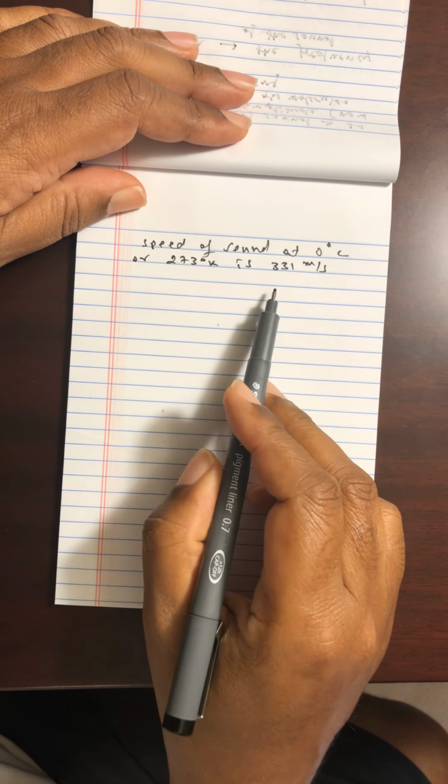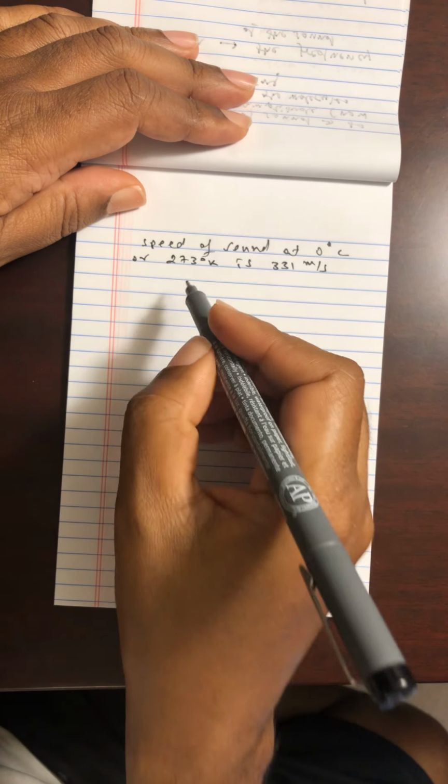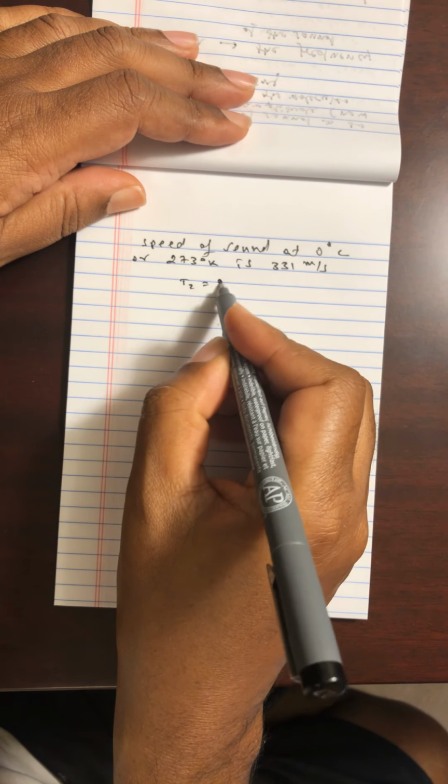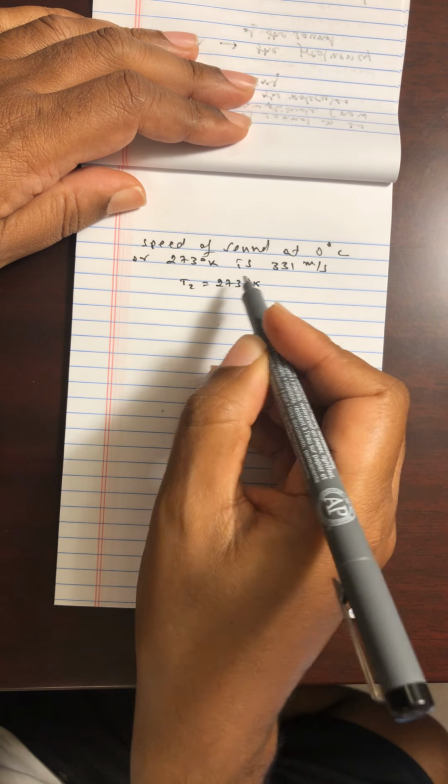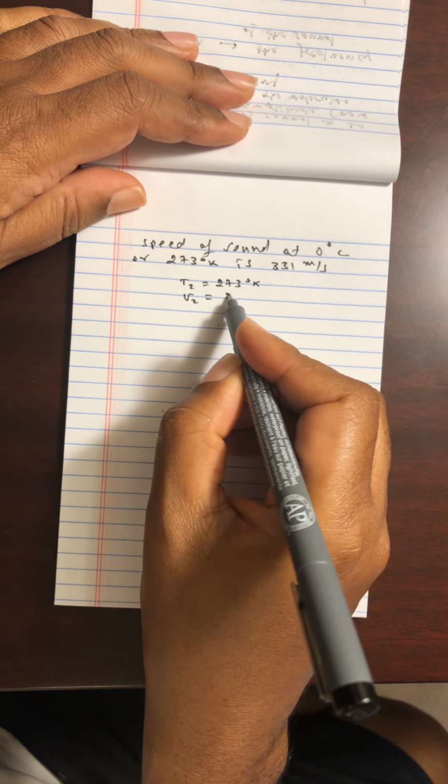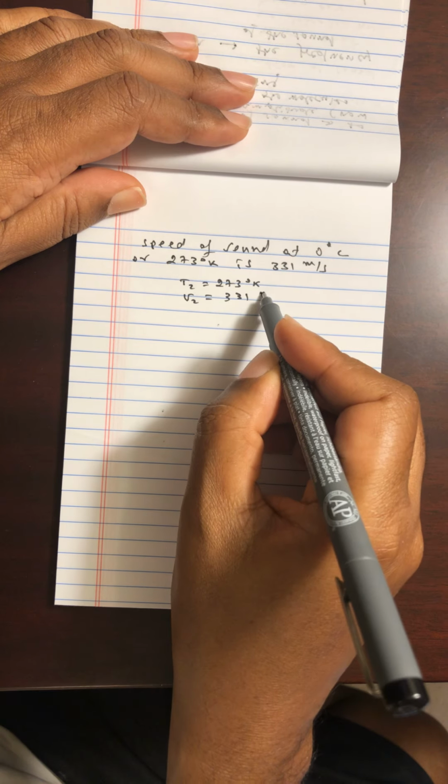So if we take this to be our second state, T2 is 273 degrees Kelvin, and V2 is 331 meters per second.